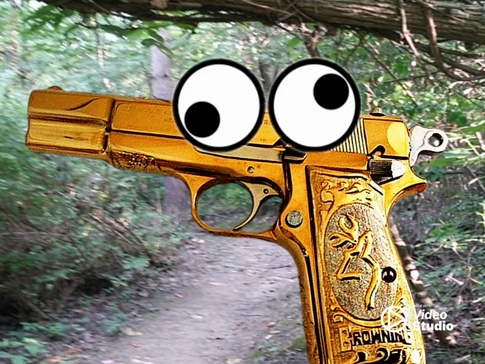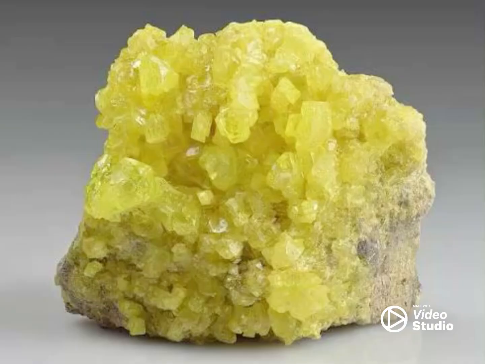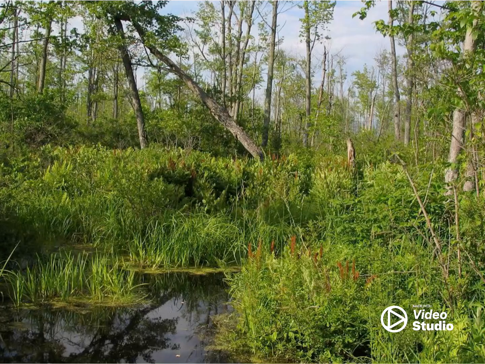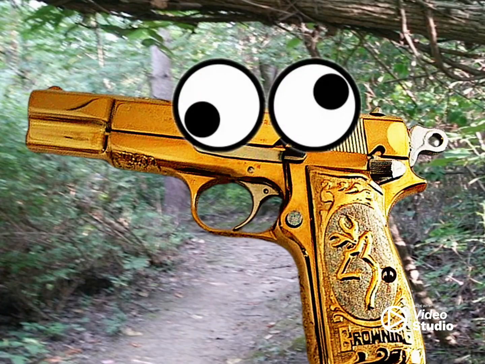Today's episode is going to be experimental. It's going to be about the sulfur swamp. First, we're going to talk about how the sulfur swamp formed.